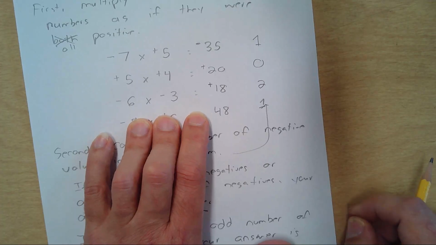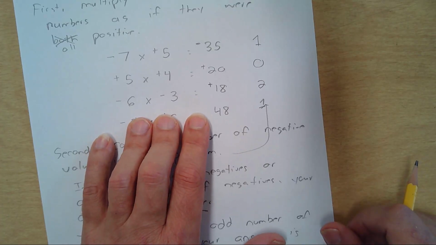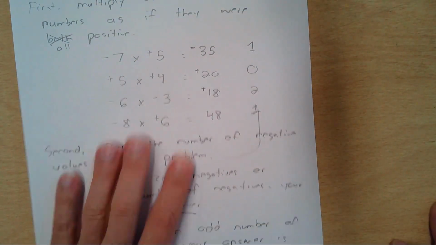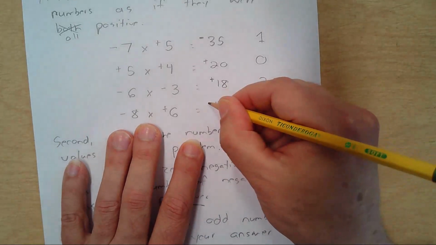I don't really understand how a negative times a negative makes positive. Couldn't really tell you that, but it just does. How's that? And this one here, odd number of negatives, negative outcome.